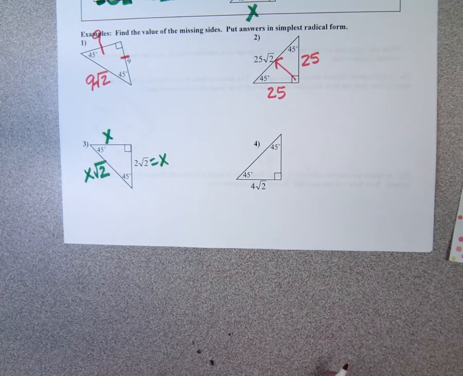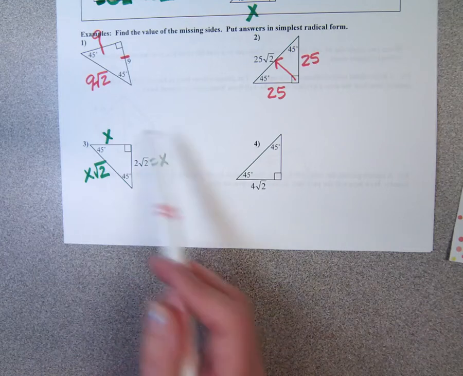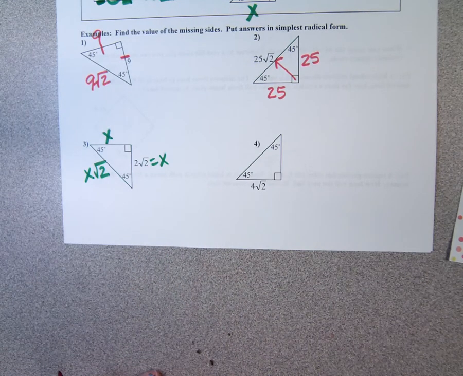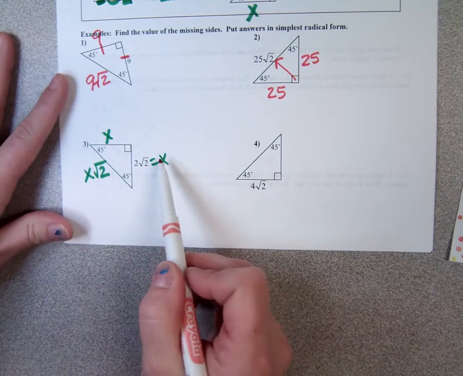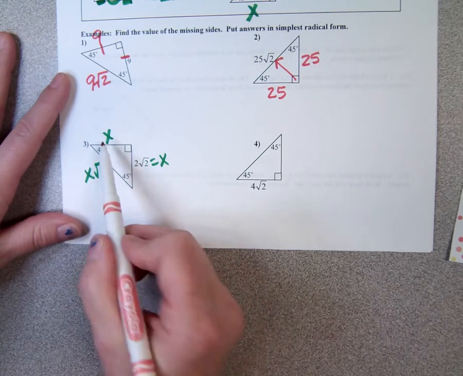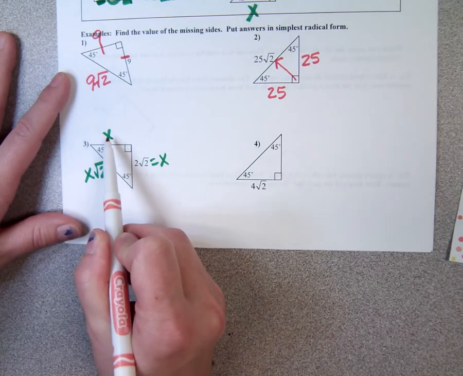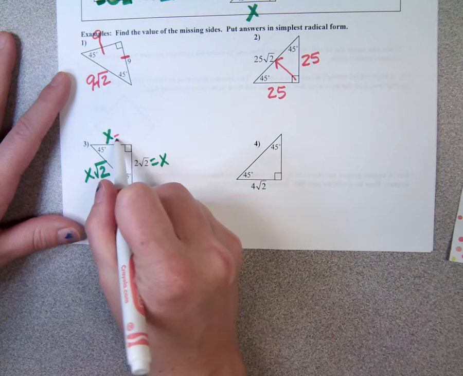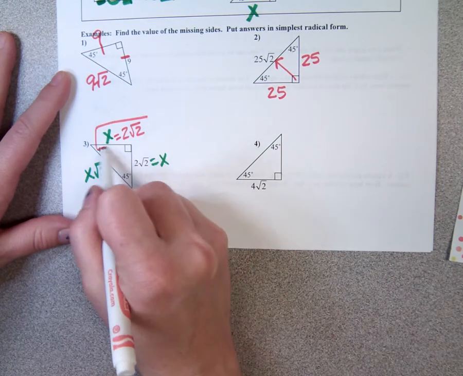Okay. With all of these problems, we always have to know what X is. If we know what X is, the problem's not so hard. If we don't know what X is, then we have to work a little harder. So in my picture that I labeled, do we know what X is? Yes. X is what? X is 2 square root of 2. So up here when it says X, what do we know X is? 2 square root of 2. Okay, so that's how long that side is.